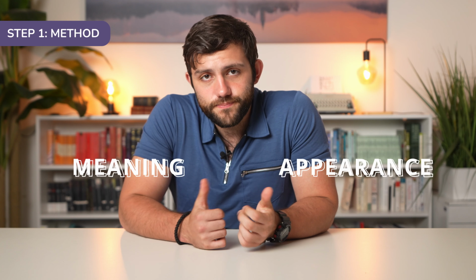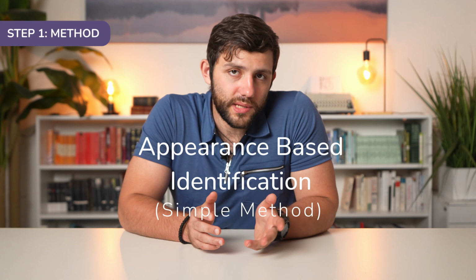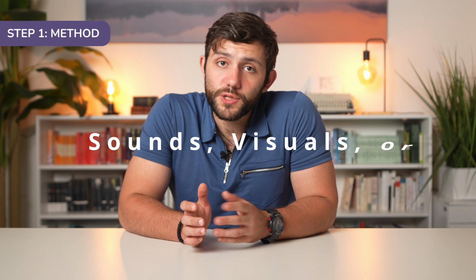Now, once you know them, there are pretty much only 2 ways to recognize them: by their appearance or by their meaning. By appearance is the basic method, and you probably do it all the time. This is where you notice techniques by certain sounds, visuals, or verbal cues alone.